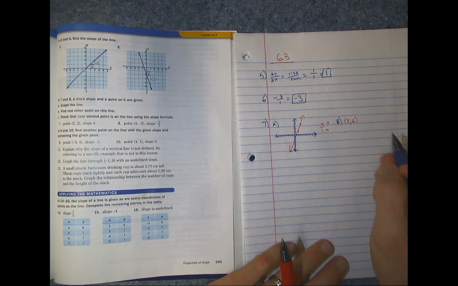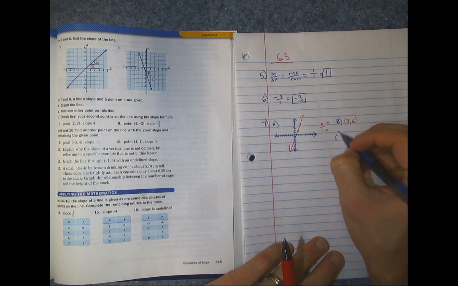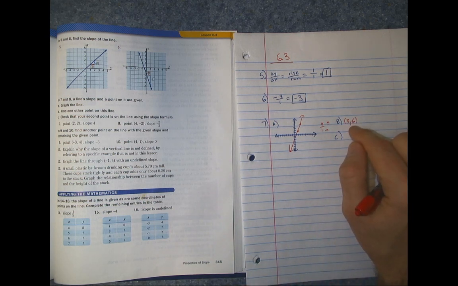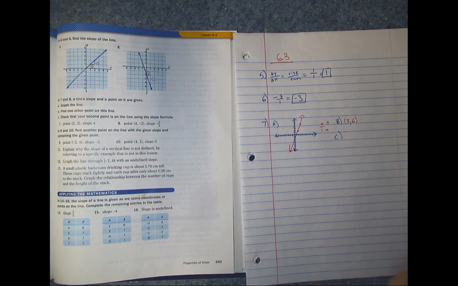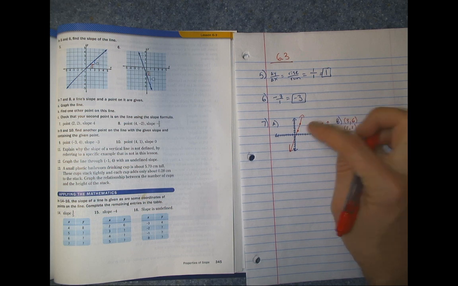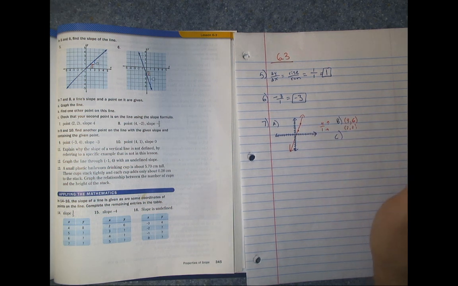And part C now, I want you to check your second point that it's actually on the line using the slope formula. So if this truly is on this line, then when I compare this point to the point that was given, 2, 2, and I use the slope formula, so I'm going to go ahead and put 2, 2 right under this so I can compare those two. The slope between these two better be 4. If it's not, then I made a mistake. 3, 6 is not on that line.